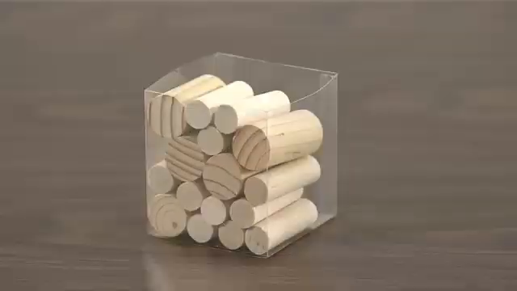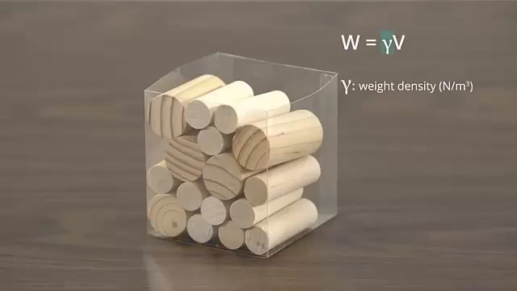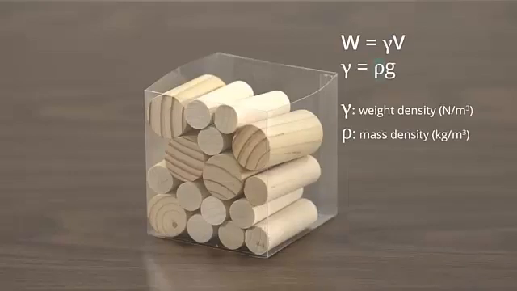To understand how granular materials generate pressures on their containers, consider a box filled with wooden cylinders. Collectively, the cylinders produce a downwards force on the bottom of the container that is equal to their weight W. We could calculate this weight easily if we knew the weight density of the material in the container, a material property we denote using the letter gamma. In engineering, we often instead know the mass density ρ of a material, and that quantity times g, the acceleration of gravity, gives us the weight density.